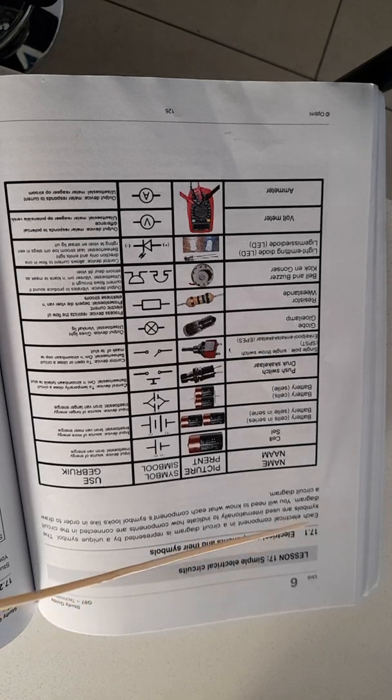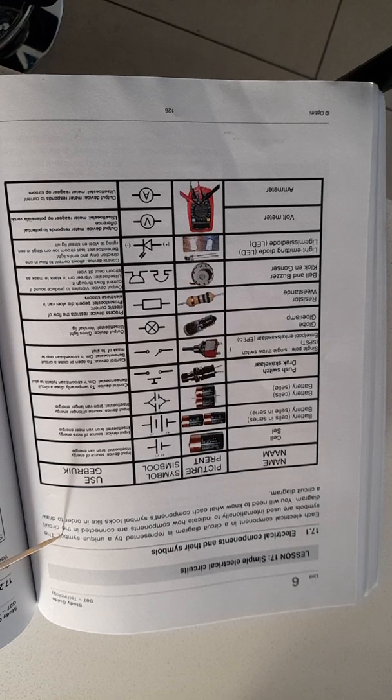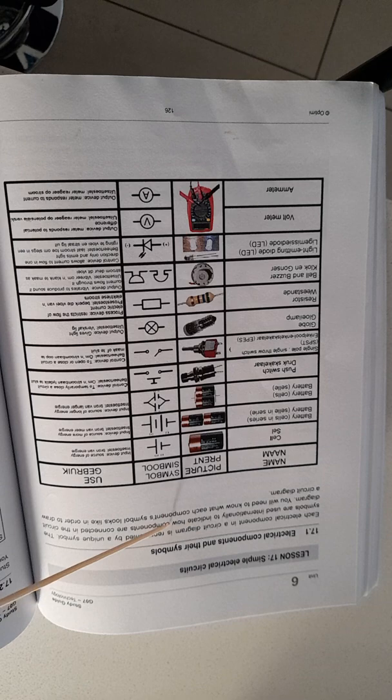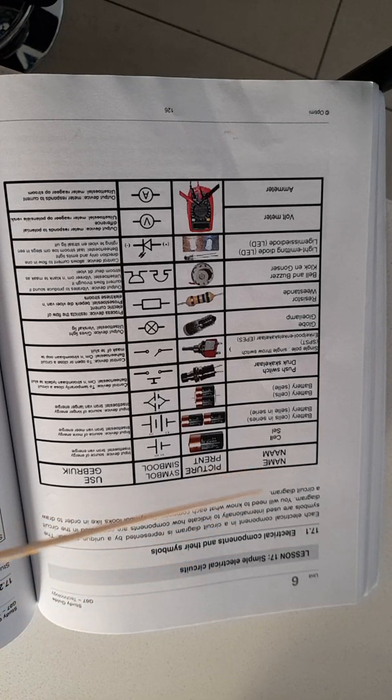Okay. So each electrical component in a circuit diagram is represented by a unique symbol. The symbols are used internationally to indicate how components are connected in the circuit diagram. You will need to know what each component symbol looks like in order to draw a diagram. So in the diagram, we will use symbols. So now let's start with each component.